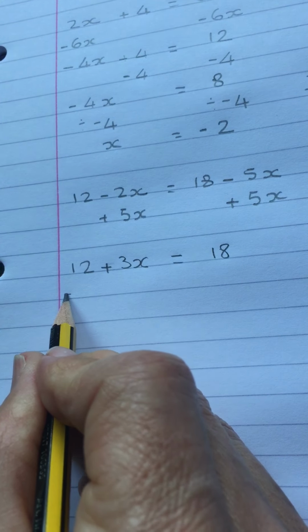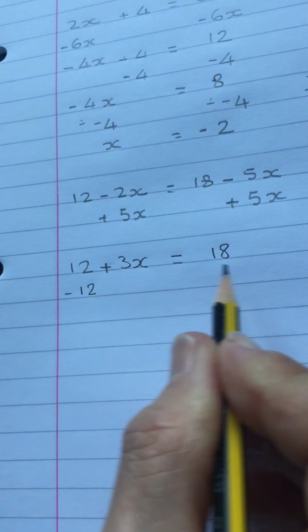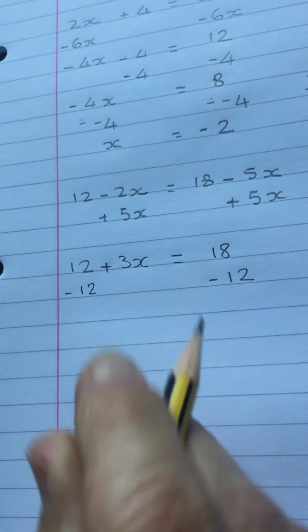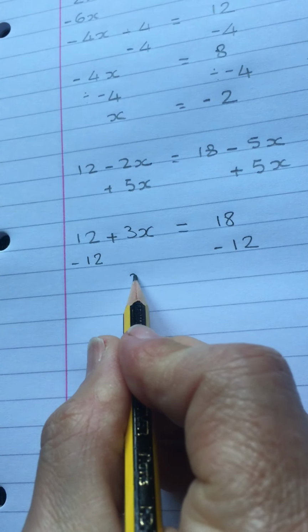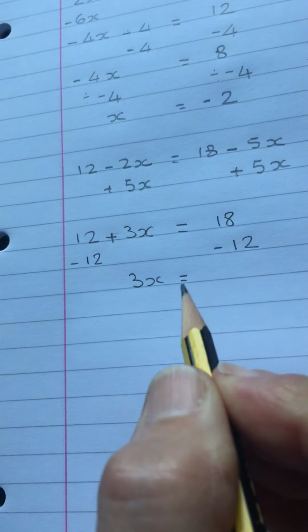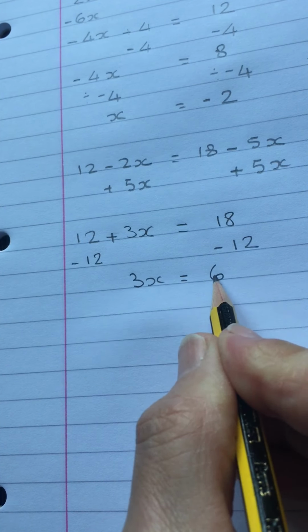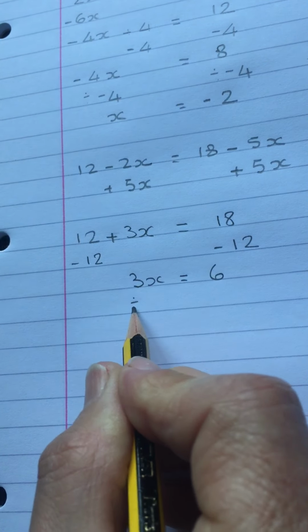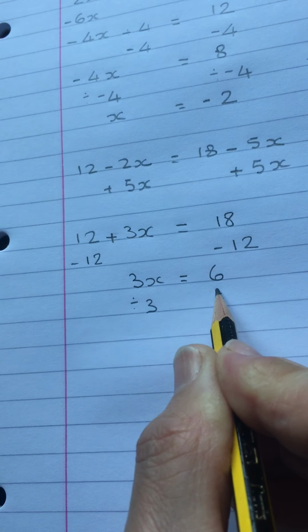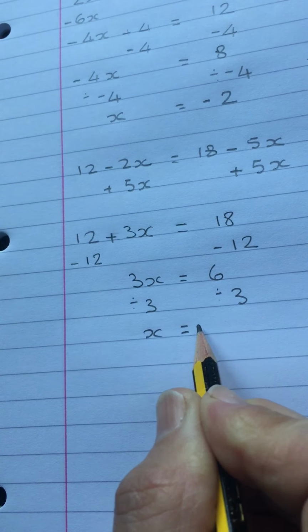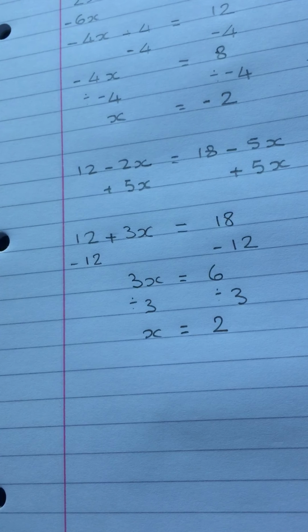Now I'm going to take off 12 to get that number over to the other side. Take off 12. So I'm left with 3x equals 18 minus 12, which equals 6. Well done, Benny. Now I divide by 3 on both sides, divide by 3. So, lovely job. x is going to be equal to 2.